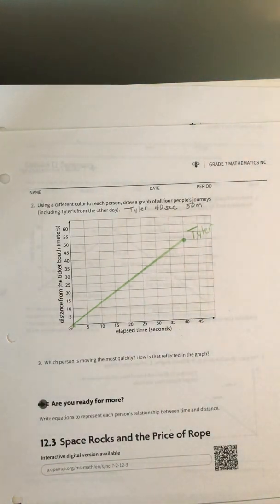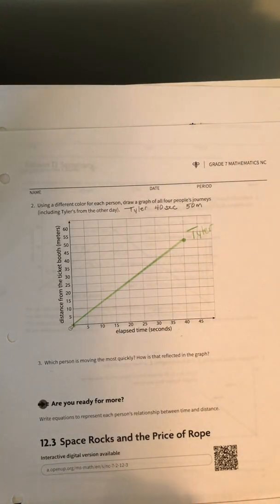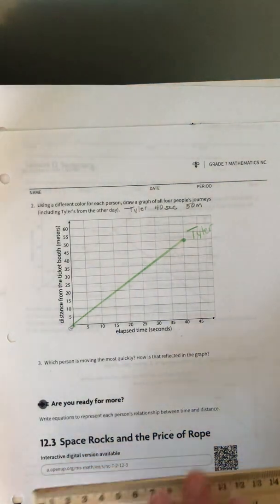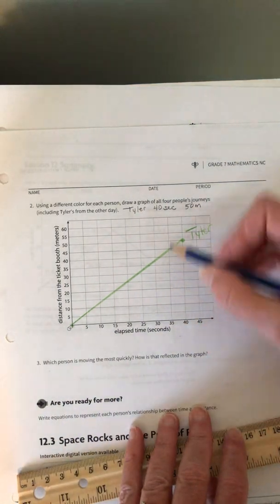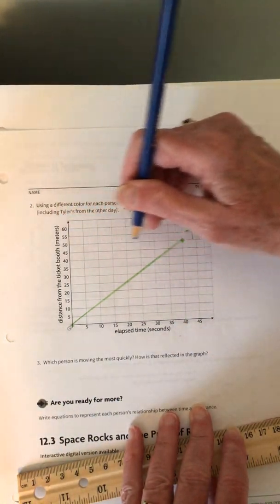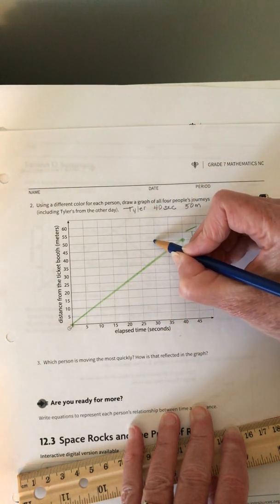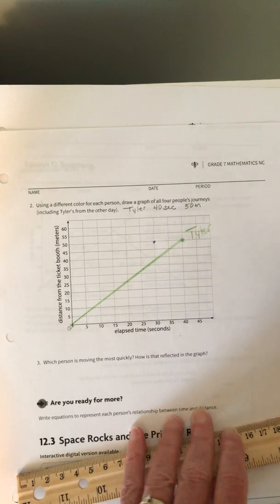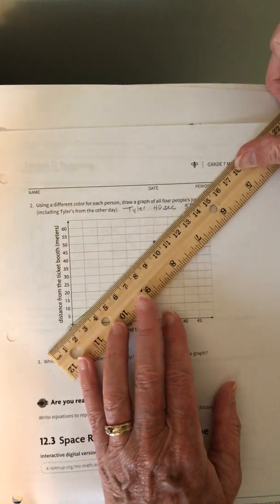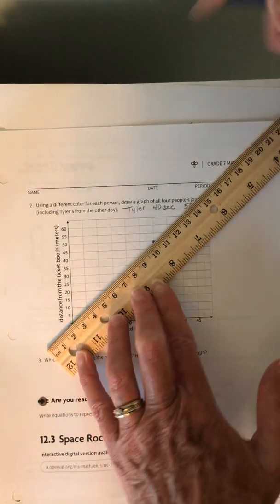Okay. All right, now let's do Diego. We'll do Diego in blue. Let's see, Diego, it took him 30 seconds to get to that same 50. So that's going to put him right here. So let me connect the dots.